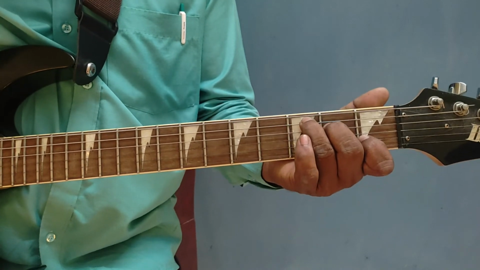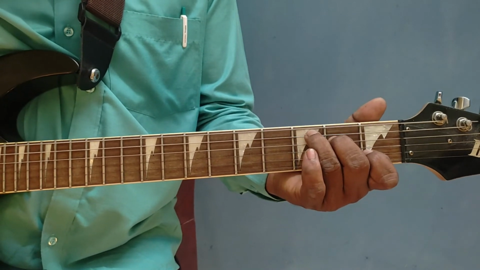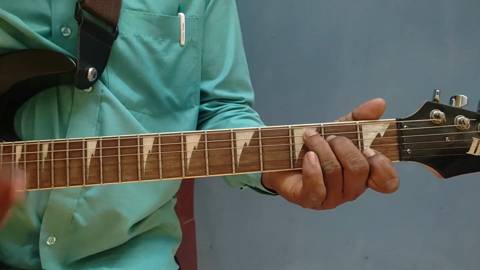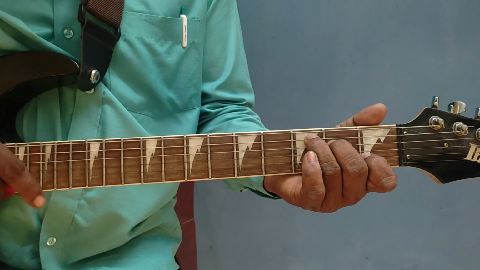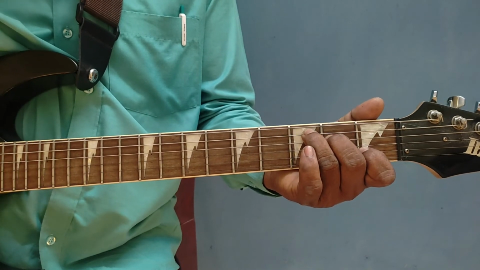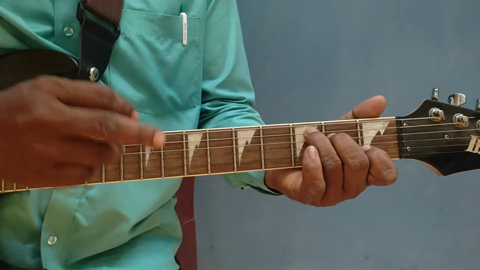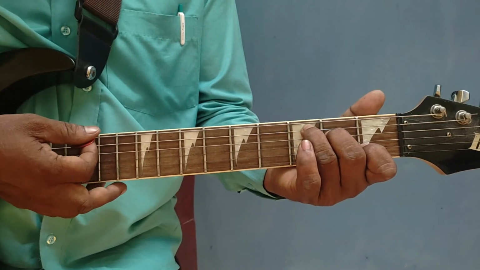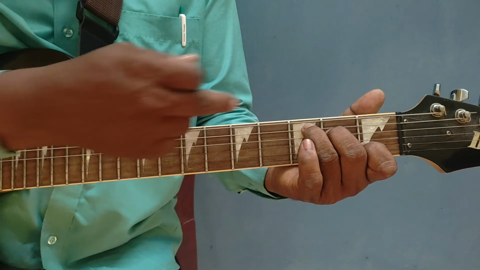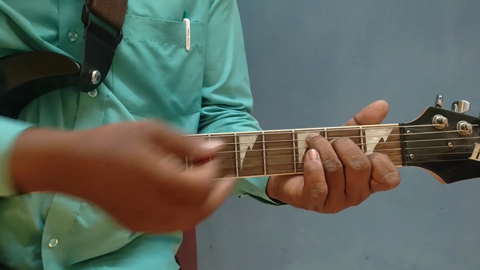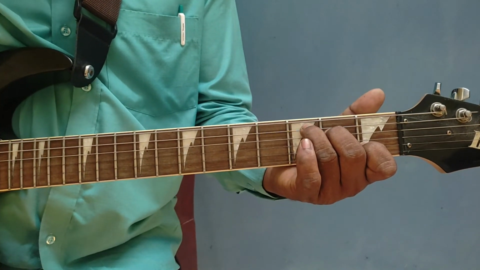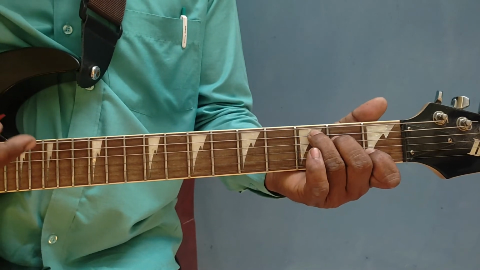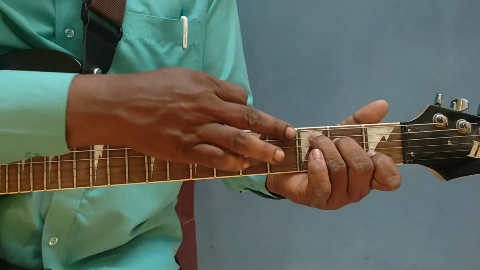But in some cases, in keyboard and so on, you can see some chord symbols marked as C with a slash E, C slash E, which means C with E bass. In that case you can play the sixth string also, C chord with E on its bass. So in that way you can decide whether you can play that note or not.